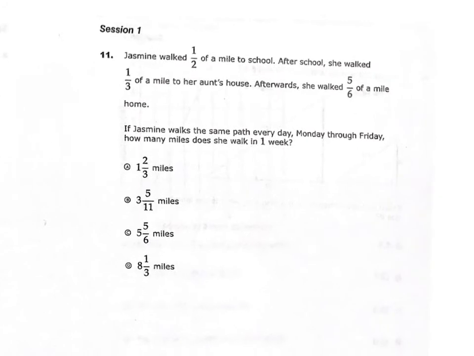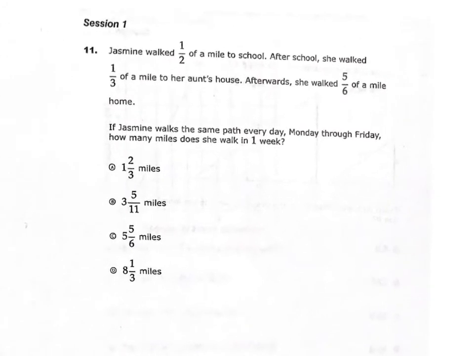Number 11, Jasmine walked 1/2 of a mile to school, then she walked to her aunt's house, then she walked home. If Jasmine does this every day, Monday through Friday, how far does she walk in 1 week? So all we've got to do is add up how far she goes every day. So we're going to do 1/2 plus 1/3 plus 5/6 to get her total amount. You could get common denominators on this one if you want to, but I prefer changing them to decimals.